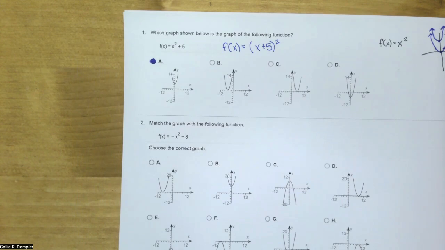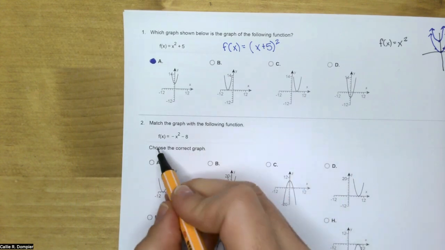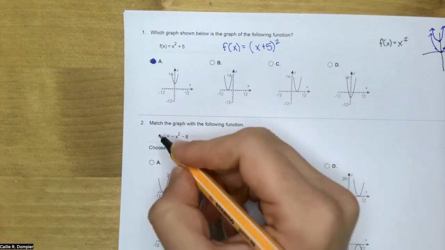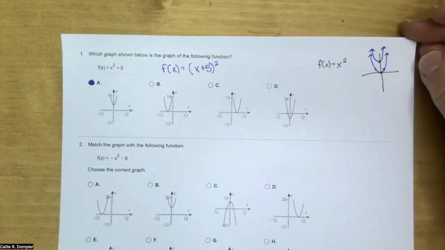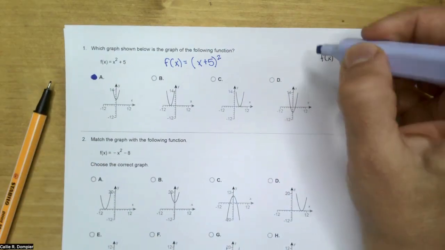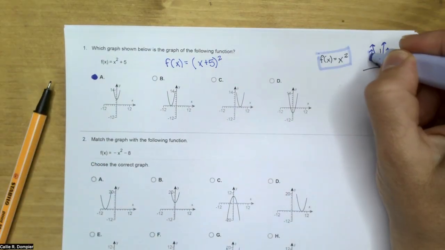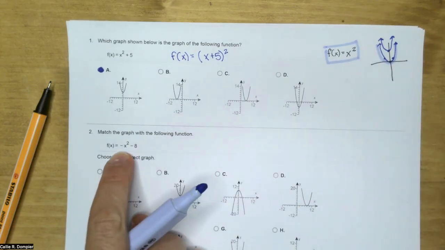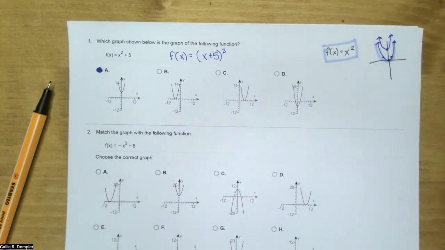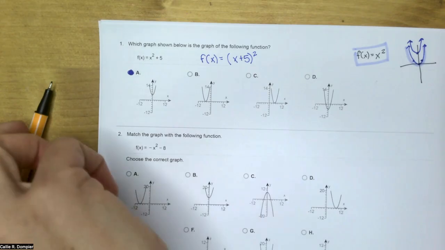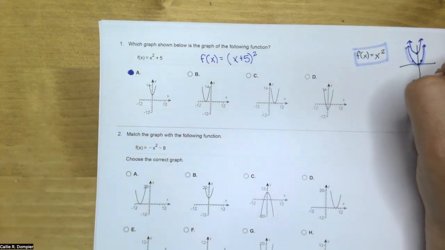All right, we have a similar question. Match the graph with the following function. F of x equals negative x squared minus 8. All right, so again, our parent function for that is f of x equals x squared. F of x equals x squared is this right here. And then we're going to make it negative. What happens if we make it negative? If we make that x squared negative, we flip it.